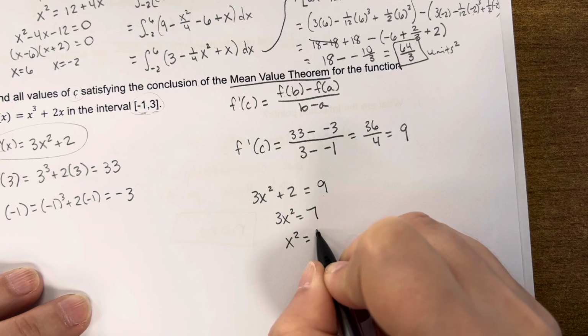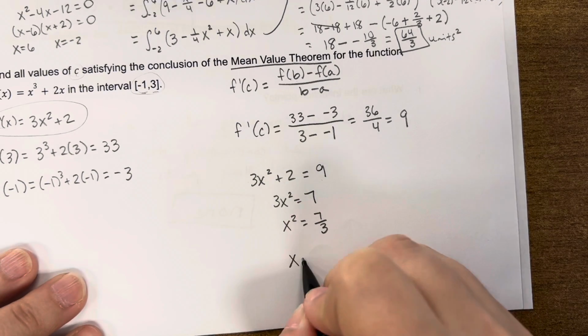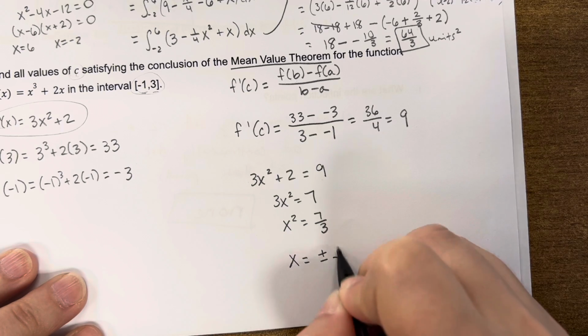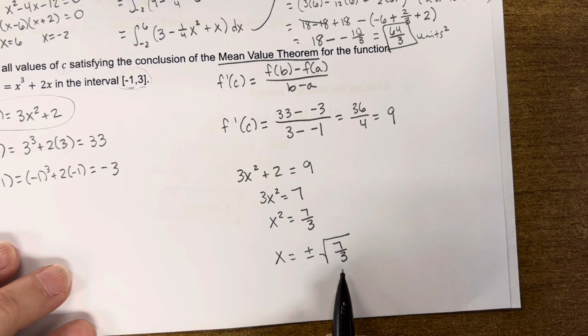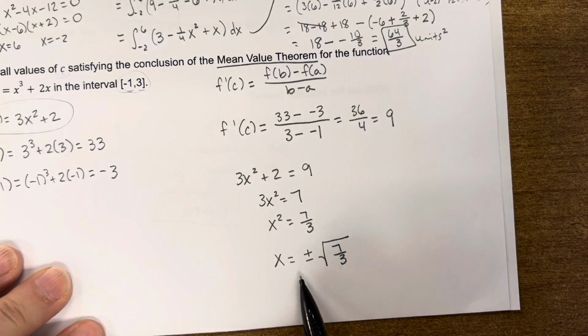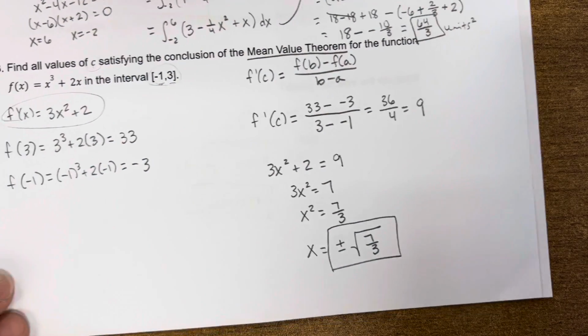So x squared equals 7/3. That doesn't come out very pretty, but that's okay. So x equals plus or minus the square root of 7/3. That's the C value where that would happen. So plus or minus square root of 7/3.